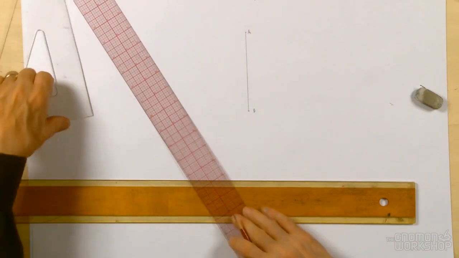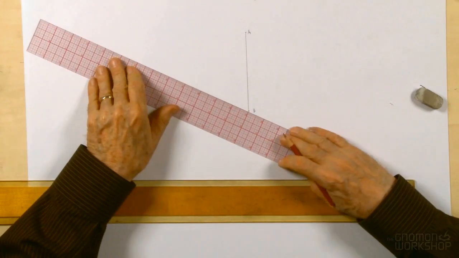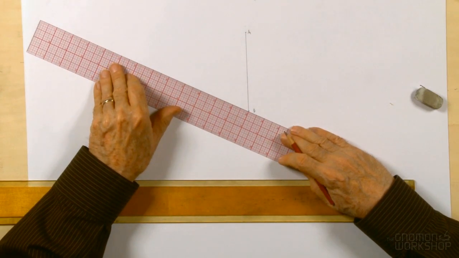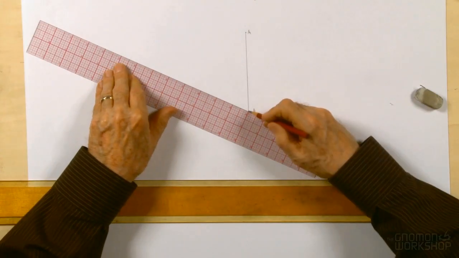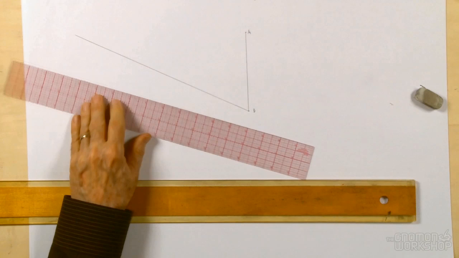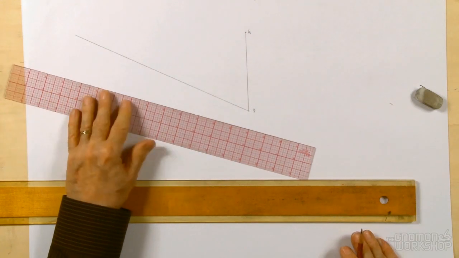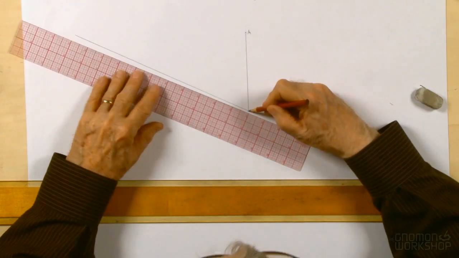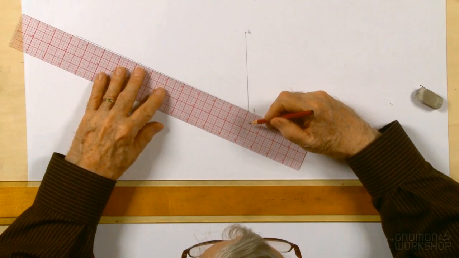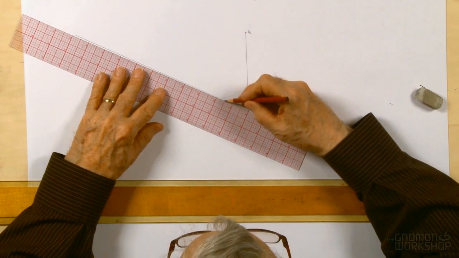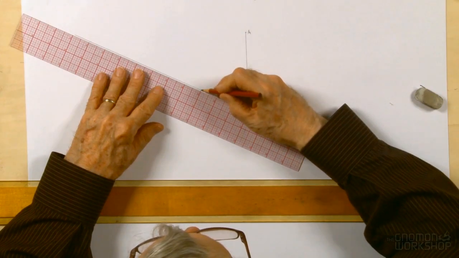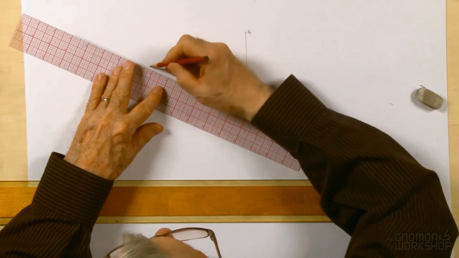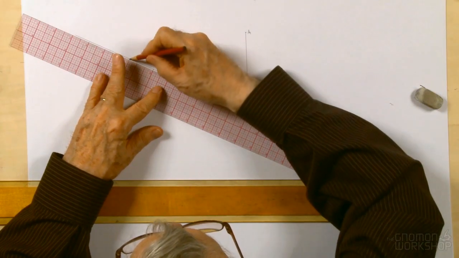Step 1, draw a line tangent to line AB, at any angle, by the way, any angle you want. So I'm picking an arbitrary angle, and tangent means touching at one end. So I've got a line that's touching at one end here. So now on that line, I'm going to measure 5 equal units. 1, 2, 3, 4, 5.